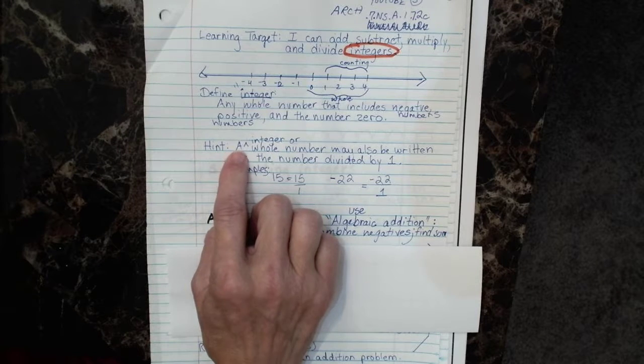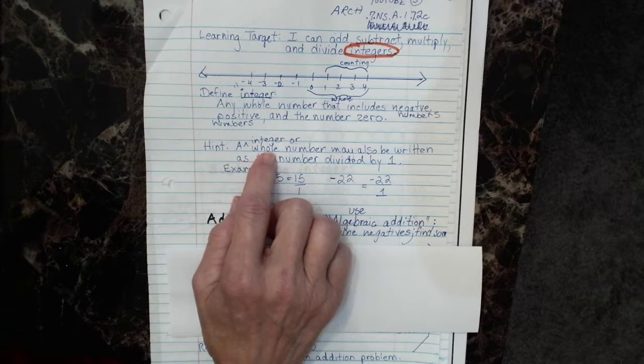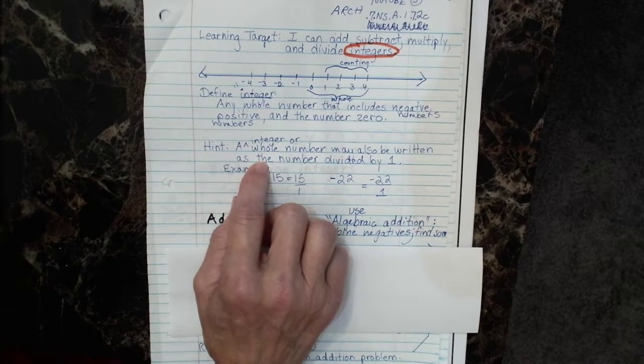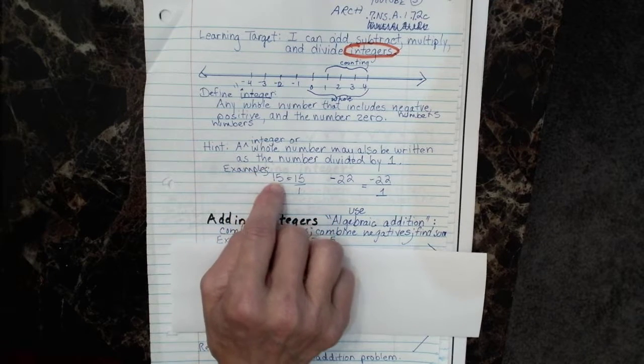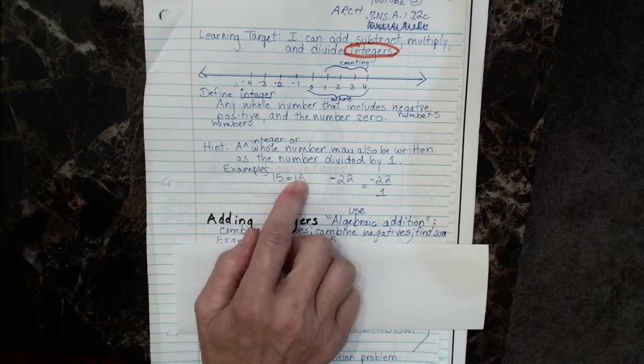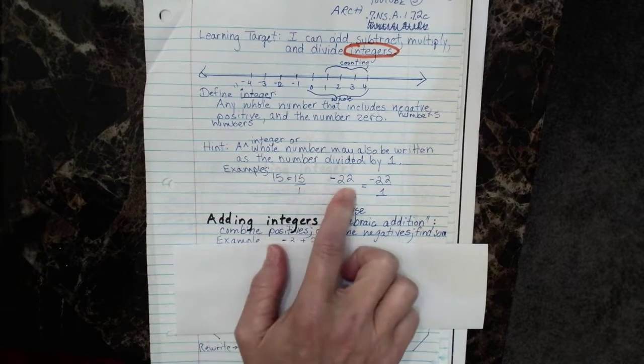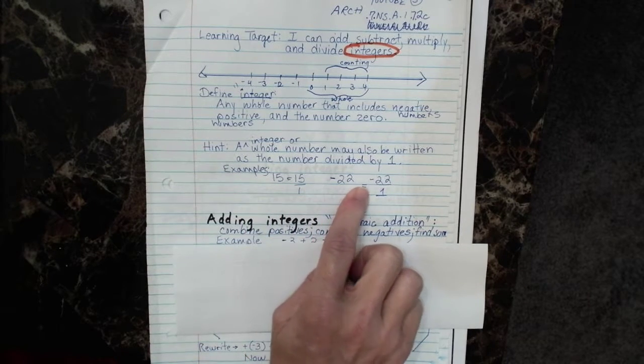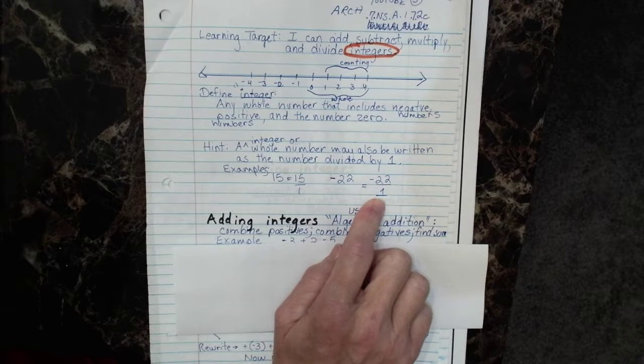So remember, an integer or a whole number may also be written as that number divided by 1. For example, 15 can be written as 15 over 1. Negative 22 can be written as negative 22 over 1.